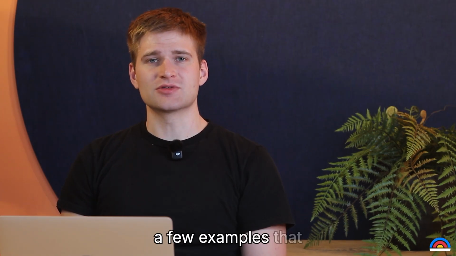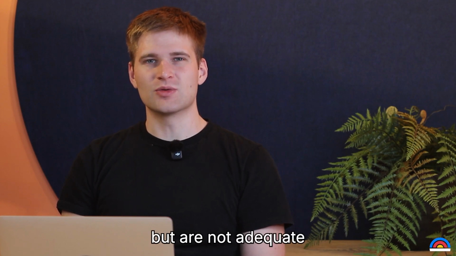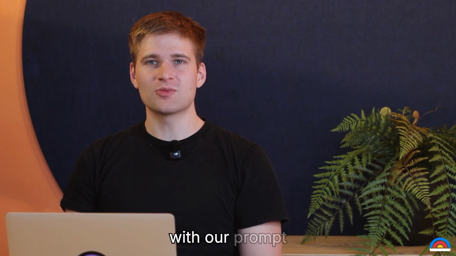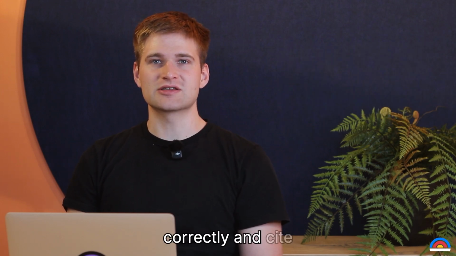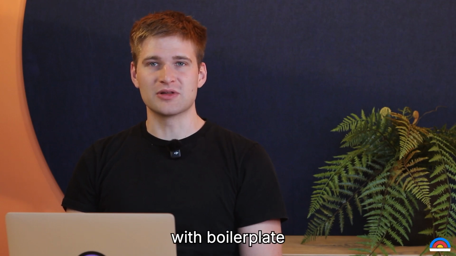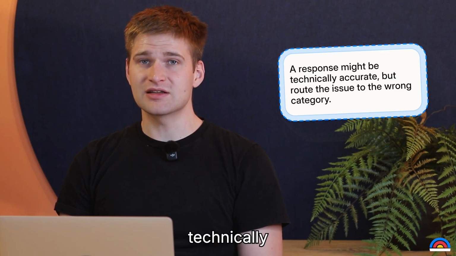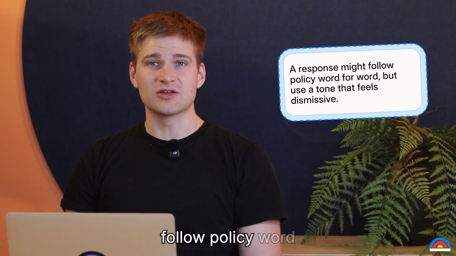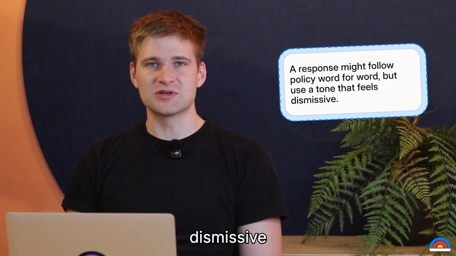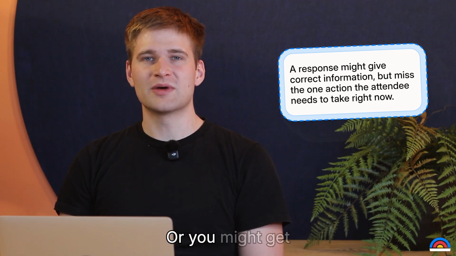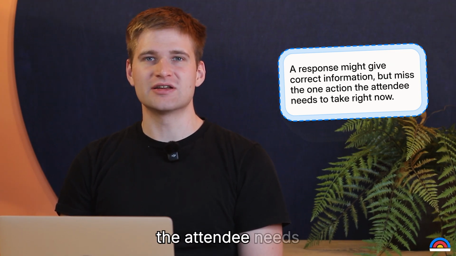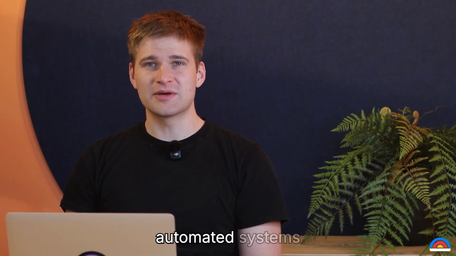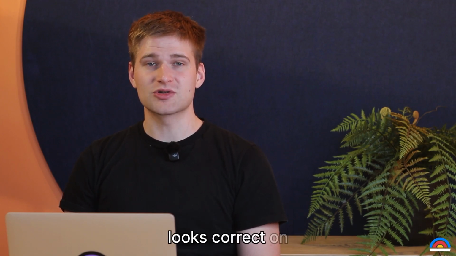Now, let's look at a few examples that are correct in theory, but are not adequate for the task. A response can follow the prompt perfectly and still fail. For example, with our prompt, it might classify the request correctly and cite the right policy, but reply with boilerplate that doesn't actually help the attendee. It might be technically accurate, but route the issue to the wrong category, so the guidance is incomplete. It might also follow policy word for word, but use a tone that feels dismissive for someone who is stuck on the gate. Or you might get correct information, but miss one action the attendee needs to take right now, or information that wasn't included in the policies.